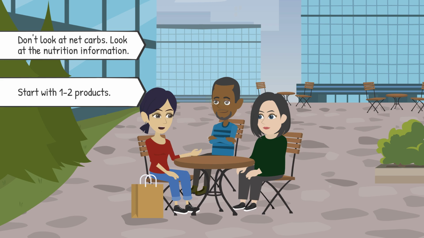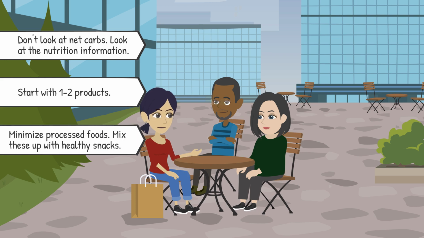Last and most important, these low-carb products are processed foods, and sugar alcohols can cause nausea, bloating, or diarrhea. They are a good alternative if you want a snack that doesn't impact your blood sugars much, but make sure to mix it up with healthy snacks too.